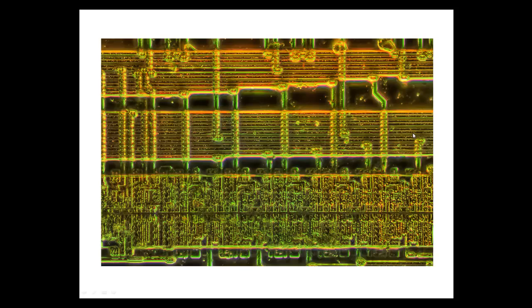I found this picture on the internet of a memory chip that was blown up 500 times, and it demonstrates the importance of those interconnections, the circuits and microcircuits and capacitors that you place between those circuits, and this is really what causes the memory to exist.